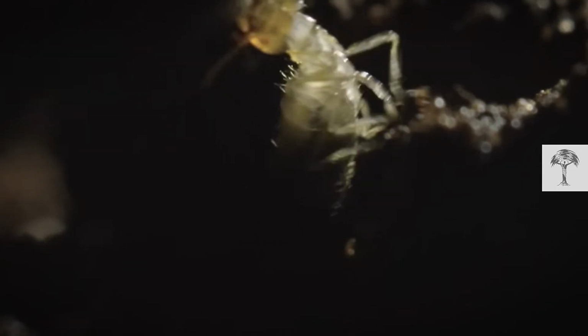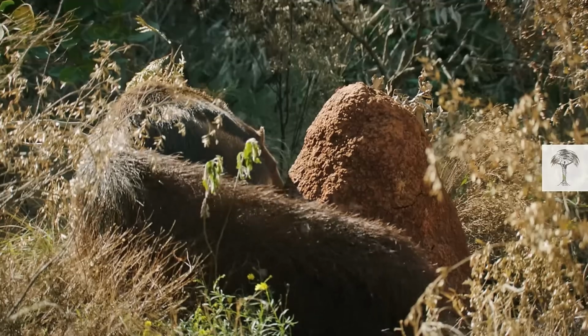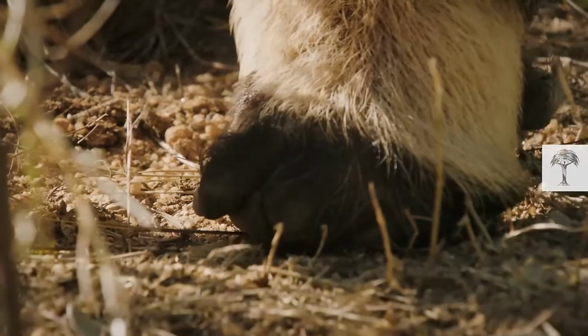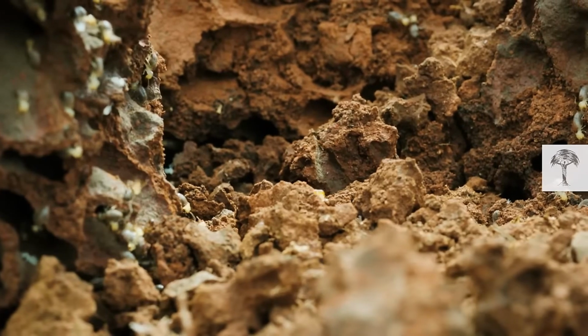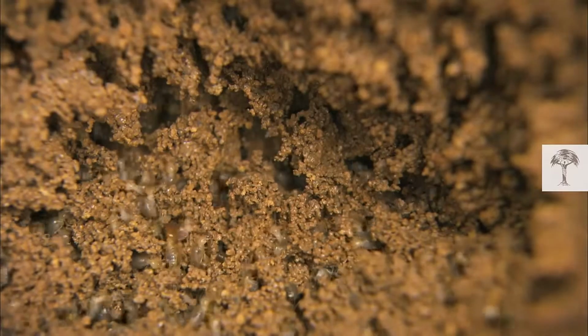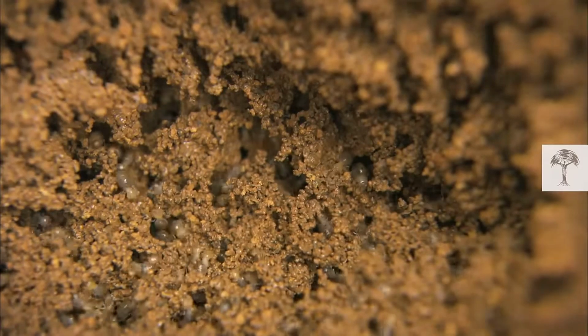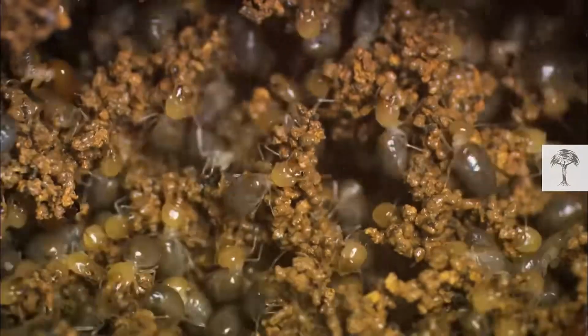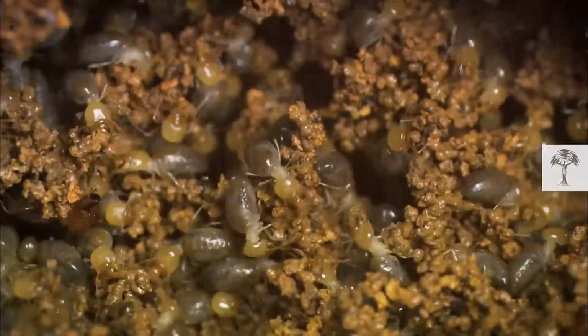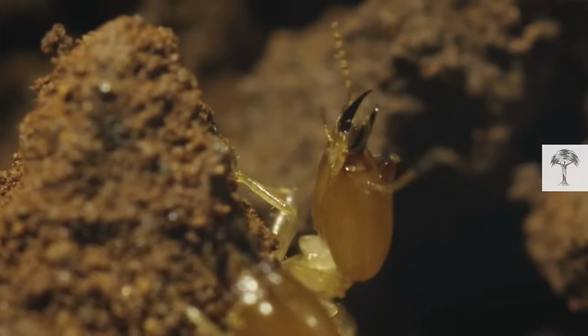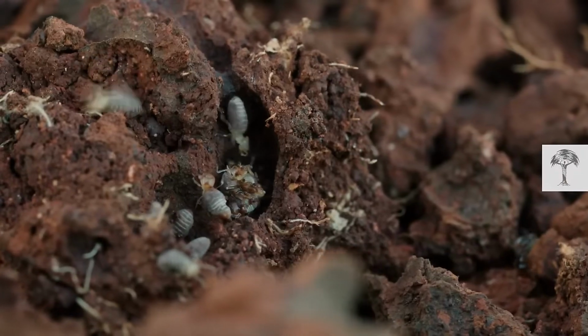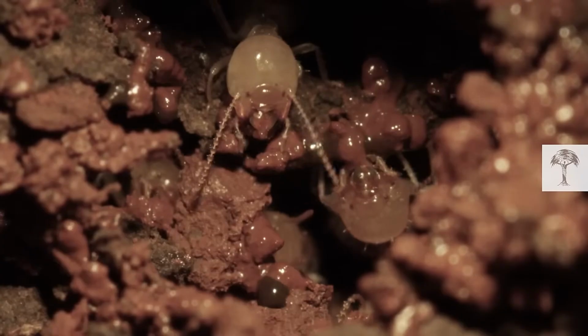Physically, ants and termites can appear similar at first glance, especially the winged reproductive castes. However, ants typically have narrow waists, elbowed antennae, and longer legs. Termites have a more uniform body shape with straight antennae and a thicker waist. Furthermore, termite wings are equal in length, while ants have a larger front pair.